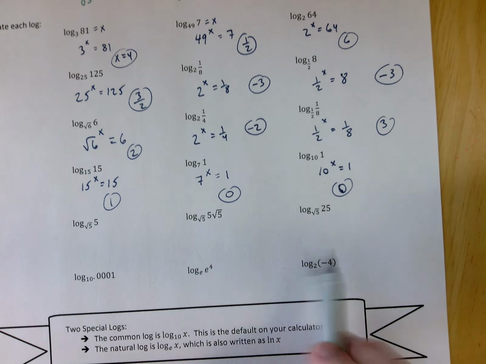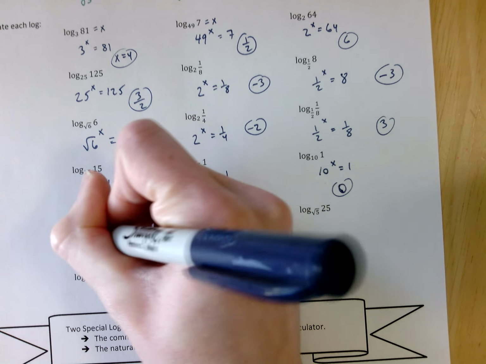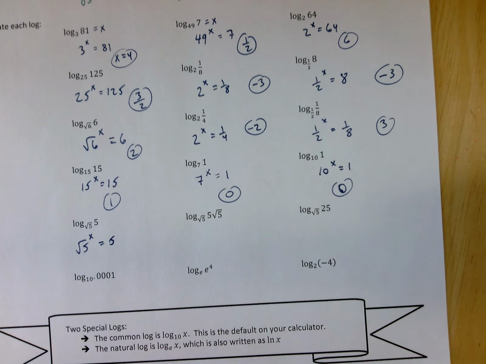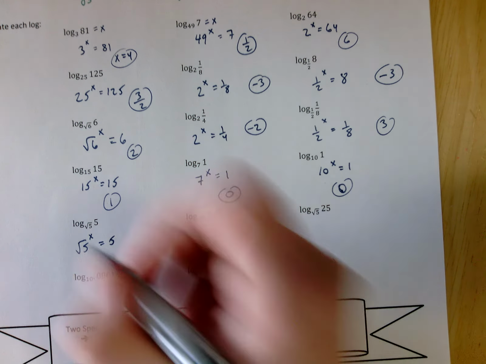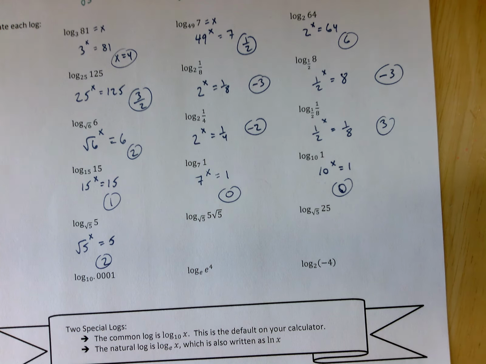All right, now these guys, let's take a look at some ones where we have bases that are square roots. So this one, I want to know square root of 5 raised to what power equals 5? Well, I'd have to square it to get rid of the square root, right? So I need 2 square roots of 5 to get up to a whole number 5. Okay, so that one wasn't too bad.